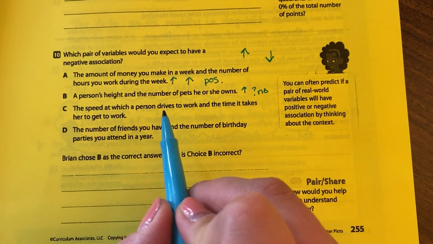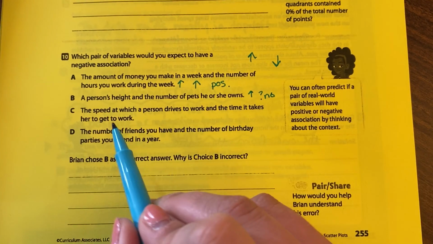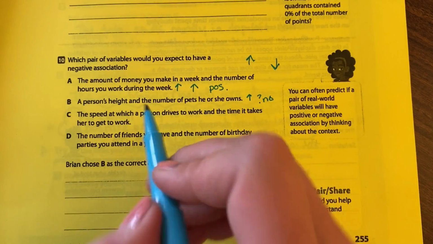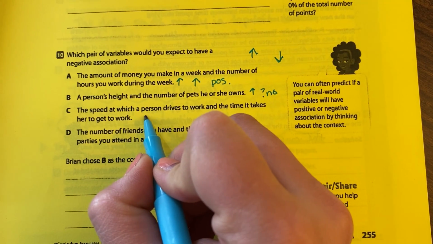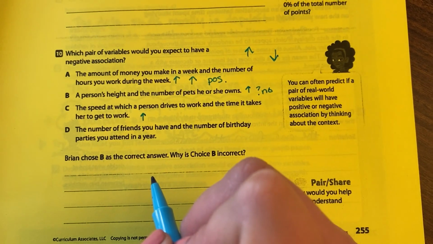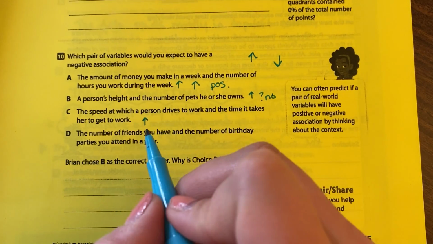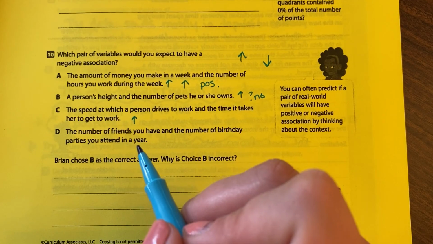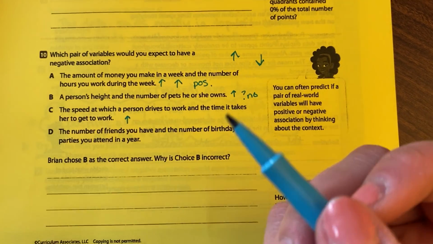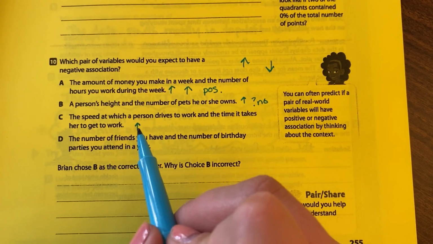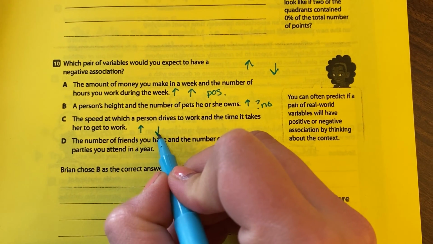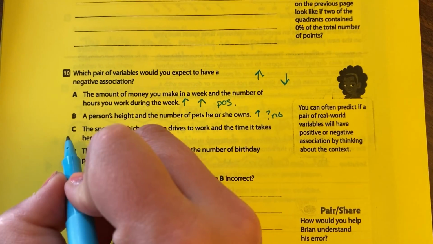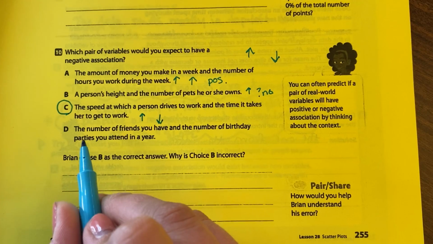The speed at which a person drives to work and the time it takes her to get to work. So if I'm driving 50 miles per hour, that's going to take me a little bit longer than if I'm driving, let's say, 100 miles per hour, which nobody should be doing, but it's going to get you there faster. So the bigger your speed, the smaller your time. That is negative. Now let's just double check right here.